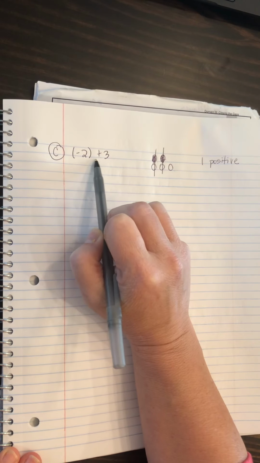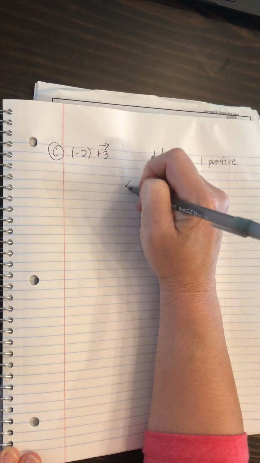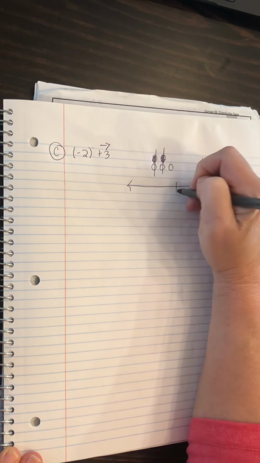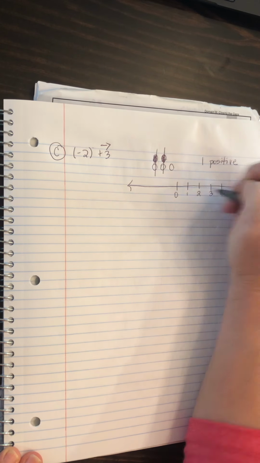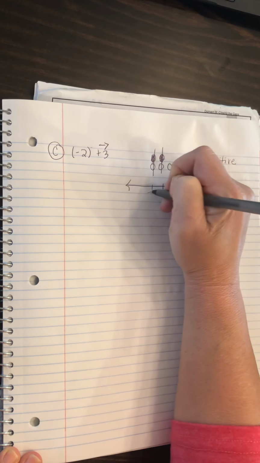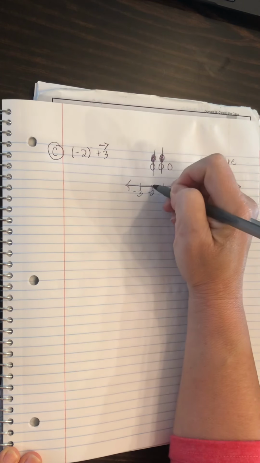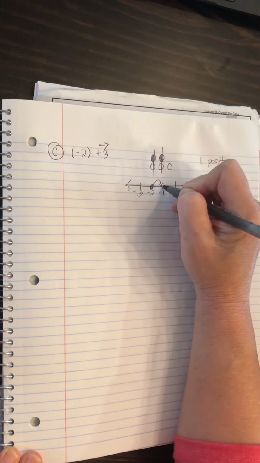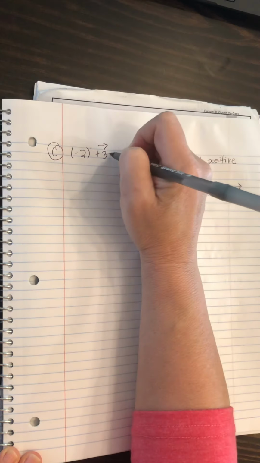Let's look at it on a number line. I'm adding a positive, so that means I'm moving to the right. So here we go. If I have 0, 1, 2, 3, 4, -1, -2, -3. All right, I'm always going to start at my first digit in the equation. So I'm at -2. I'm moving to the right 3: 1, 2, 3. Circle my answer. I'm at 1. So my answer is 1.